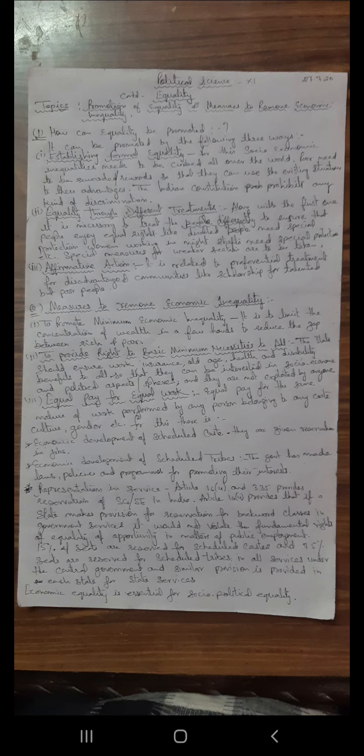And for this, there is economic development of scheduled castes also. They are given reservation in jobs. Then economic development of scheduled tribes. Here, the government has made laws, policies and programs for promoting their interests, and representation in services also.